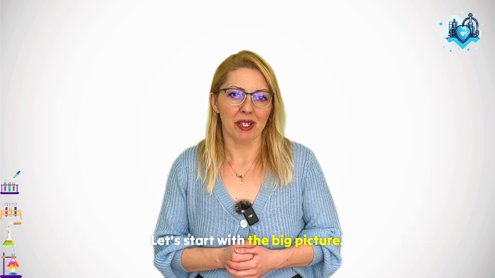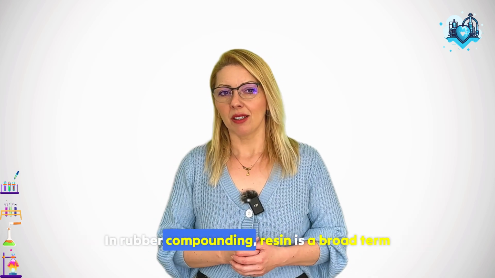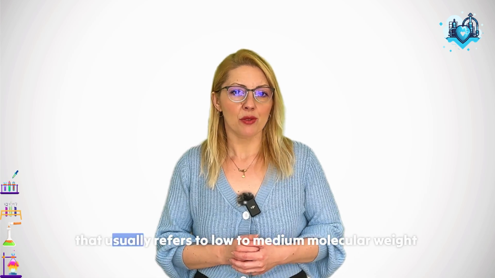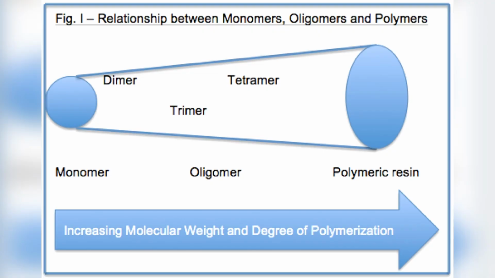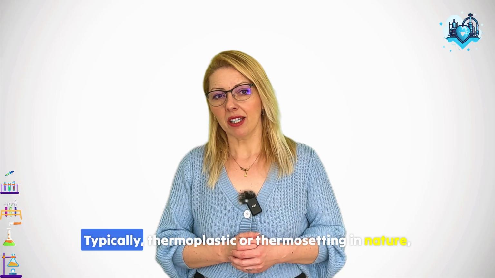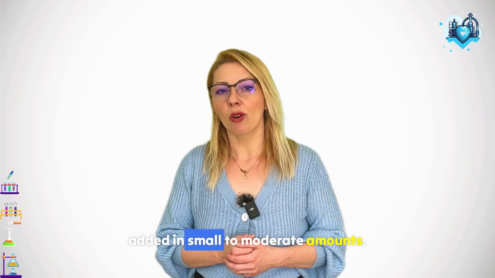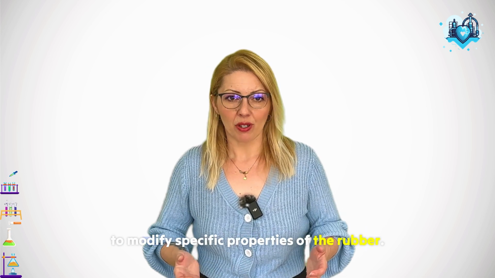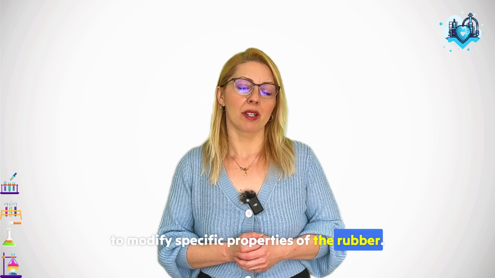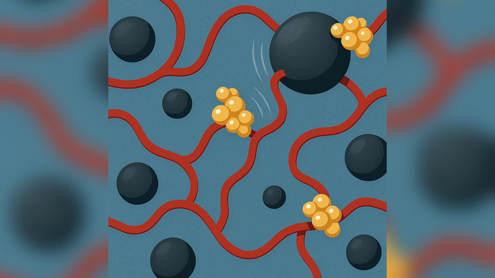Let's start with the big picture. In rubber compounding, resin is a broad term that usually refers to low to medium molecular weight polymers or oligomers, typically thermoplastic or thermosetting in nature, added in small to moderate amounts to modify specific properties of the rubber. Unlike fillers or oils, resins don't just dilute or soften the rubber.